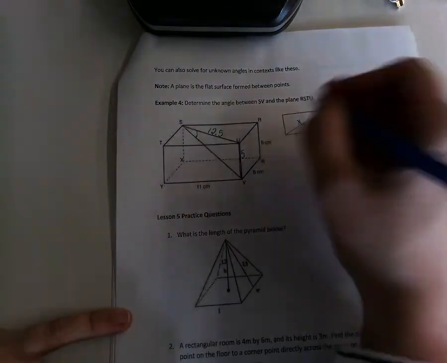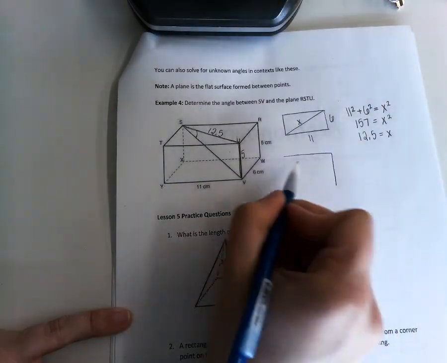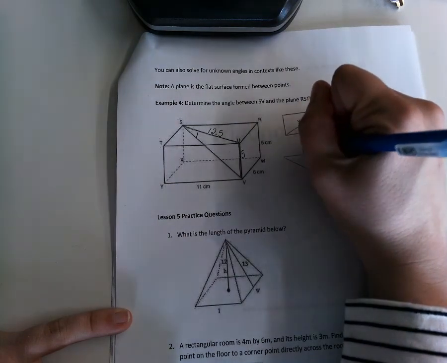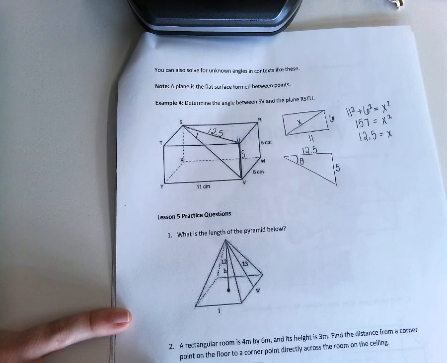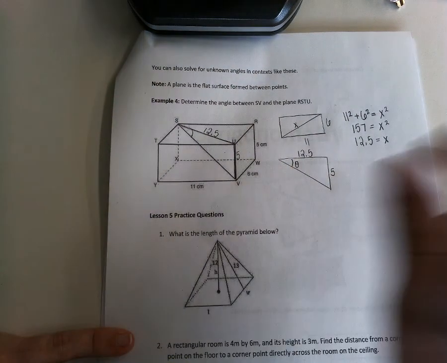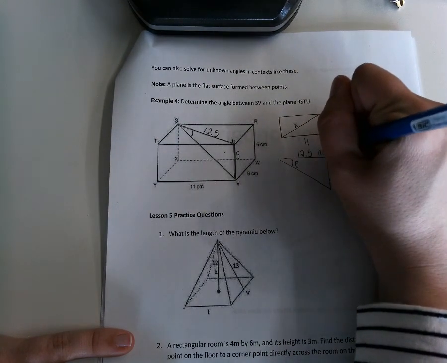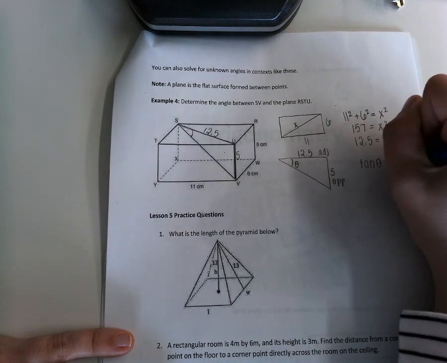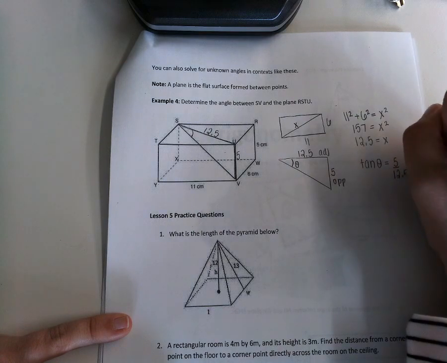So basically here we have a triangle. I could redraw it. That's 5 by 12.5. And we're looking for this unknown angle. So here we've got the opposite and the adjacent. So tan of the unknown angle is 5 over 12.5.